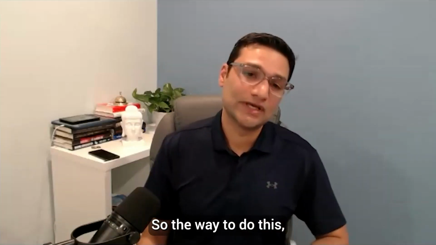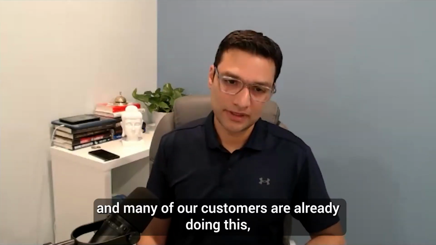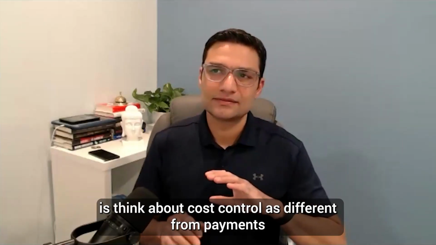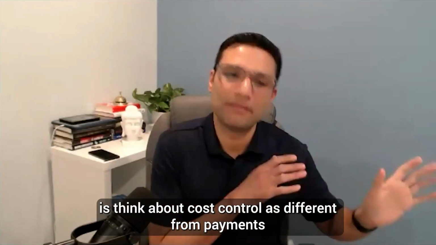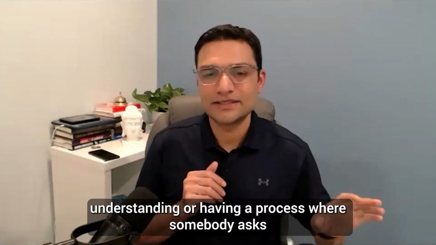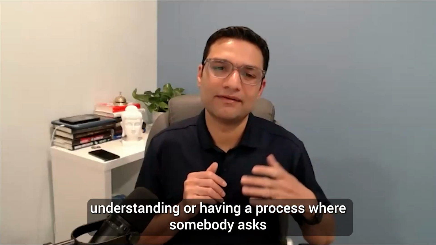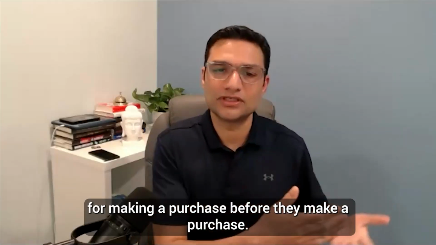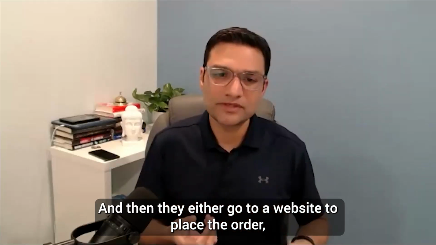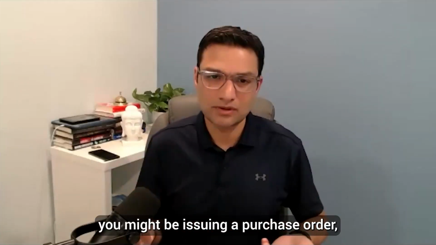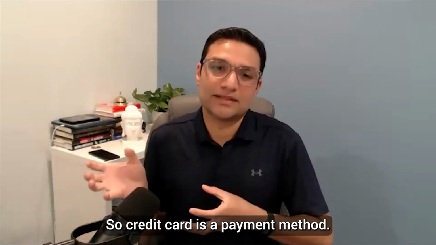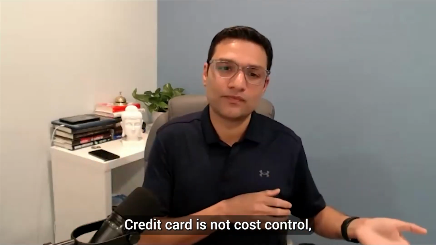So the way to do this, and many of our customers are already doing this, is think about cost control as different from payments or how you pay your vendor. Cost control is having a process where somebody asks for making a purchase before they make a purchase. And then they either go to a website to place the order, or you might be issuing a purchase order, and then you pay using a credit card or whatever the case might be. So credit card is a payment method. Credit card is not cost control, right?